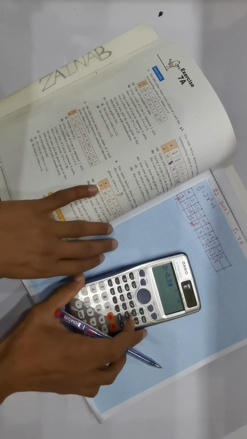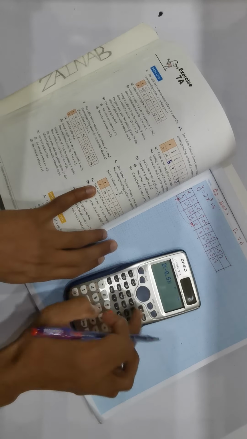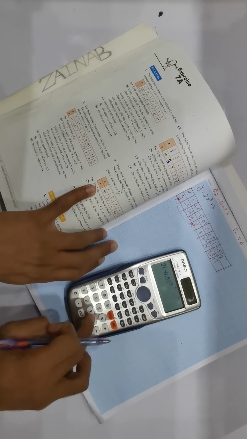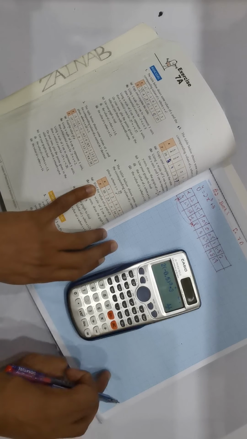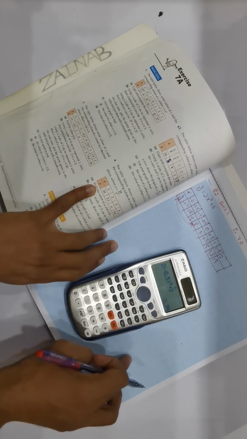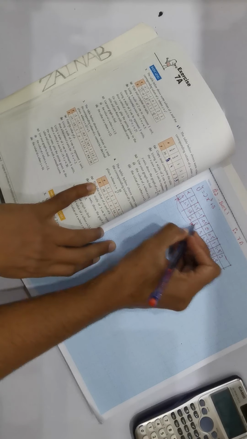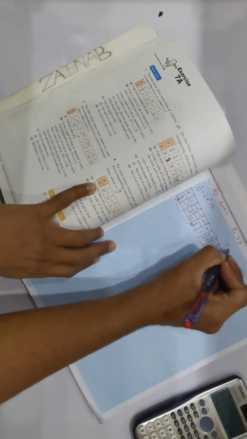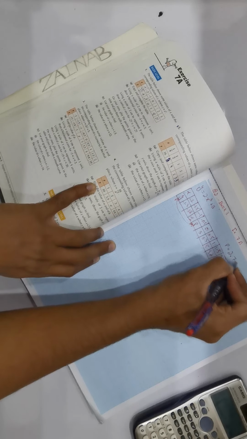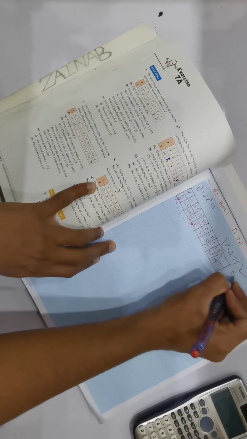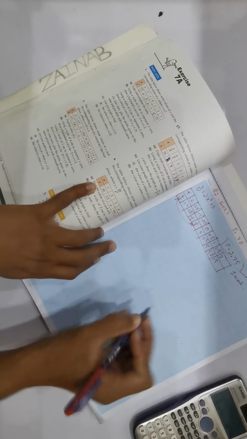After that, there is a cube, and plus 3. That's it. The value I get is 2.75. The value of p equals 2.75, and I'll get 1 mark for this.